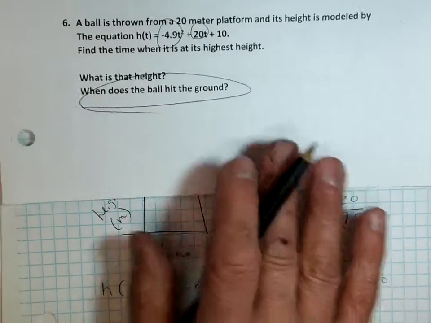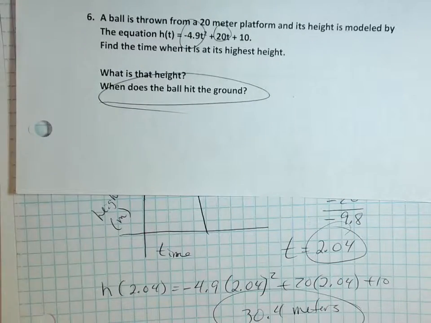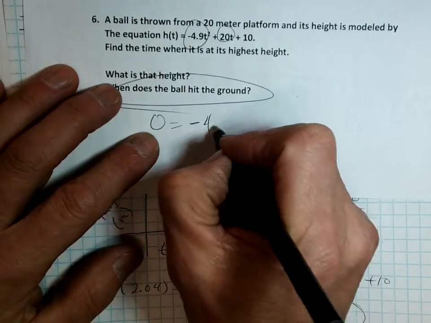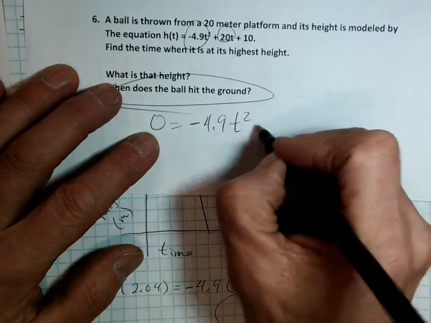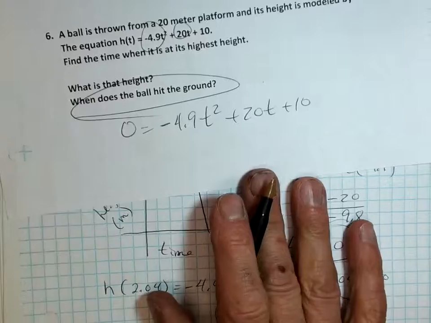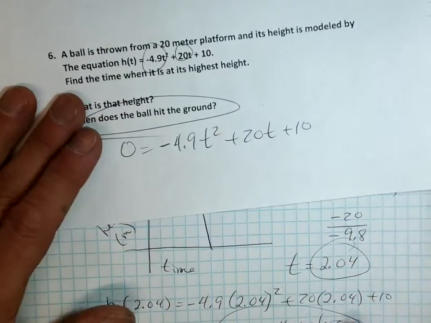Now, here's your bonus for Monday, okay? You want to hear your bonus? Yes. Okay, when it hits the ground. When it hits the ground, the height is 0, right? So you just set it equal to 0. So how are you going to solve that?